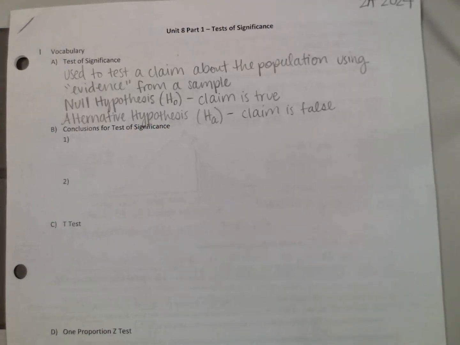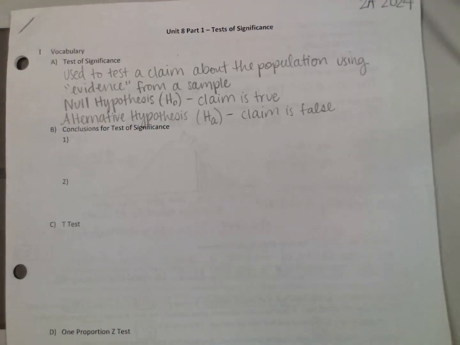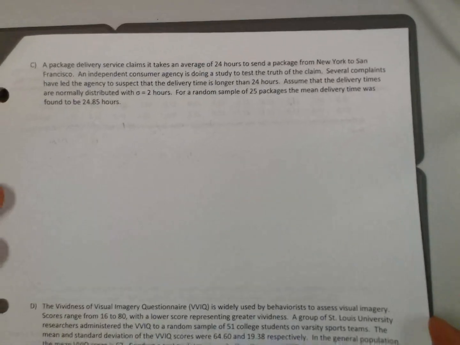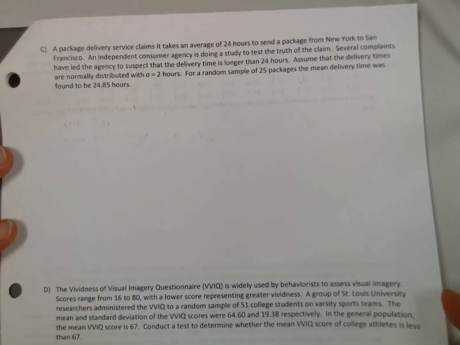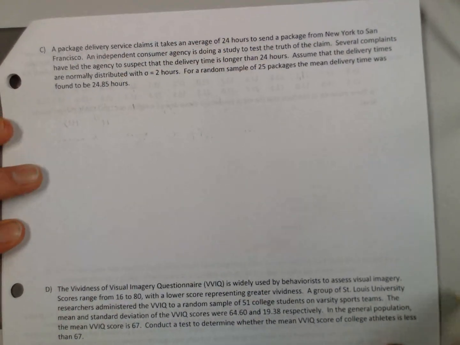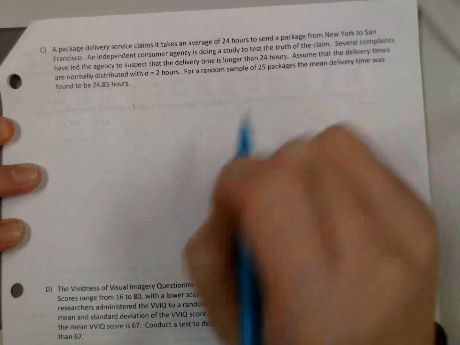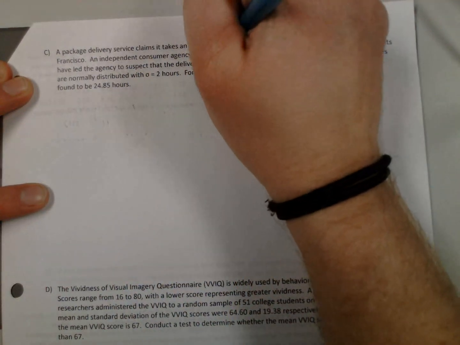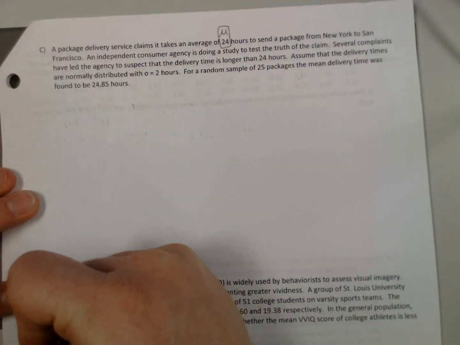Okay. We're going to come back to conclusions and a t-test in just a minute, but let's walk through a significance test, and we're going to kind of formalize the process a little bit from what we did last class. Okay, so I'm going to look at example C. It's about a package delivery service. It claims that it takes an average of 24 hours to send a package from New York to San Francisco. So this right here is the claim about mu.